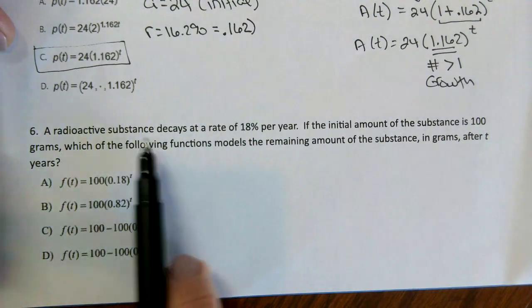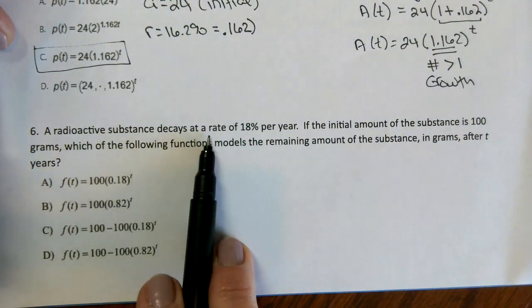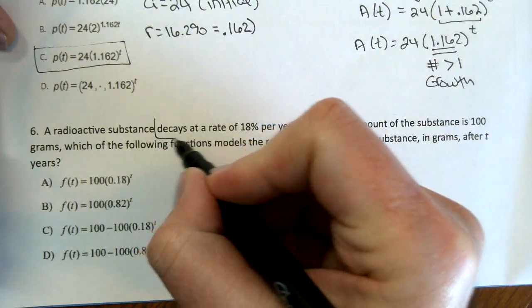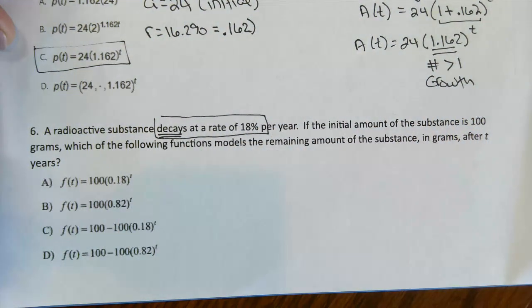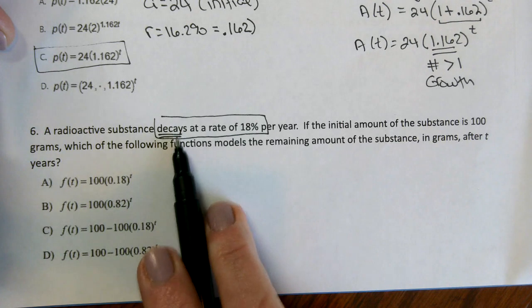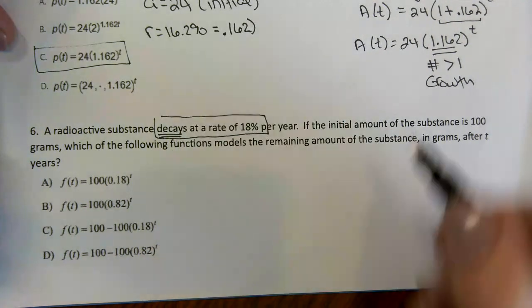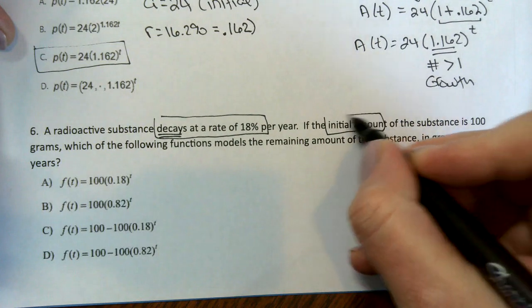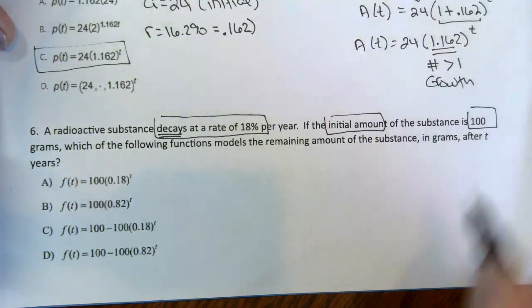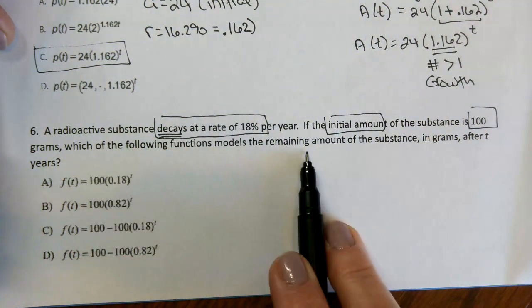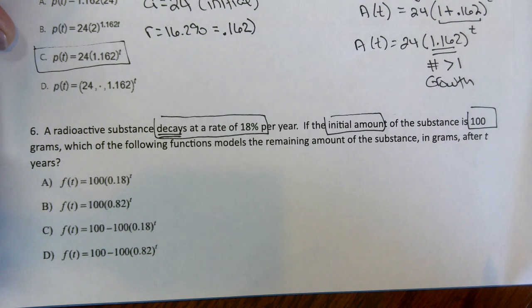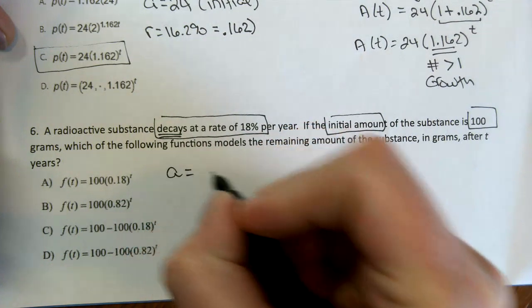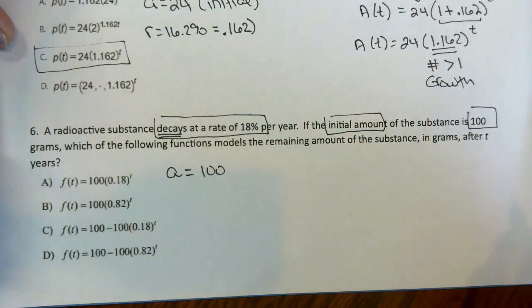Number 6, a radioactive substance decays at a rate of 18% per year. It decays. This one we're going to have to pay attention to in a minute. The initial amount is 100. Which of the following models the remaining amount of the substance after t years? All right, so I know that A is 100 because that's my initial amount.